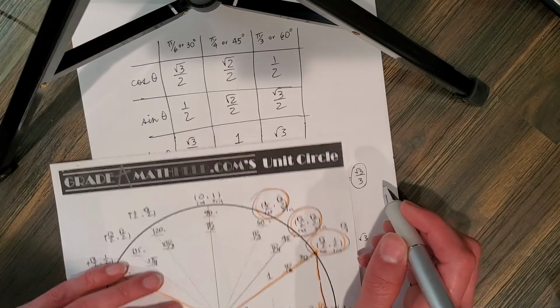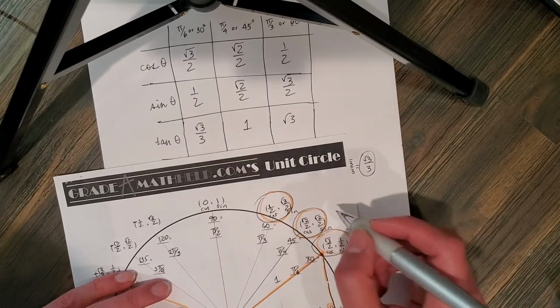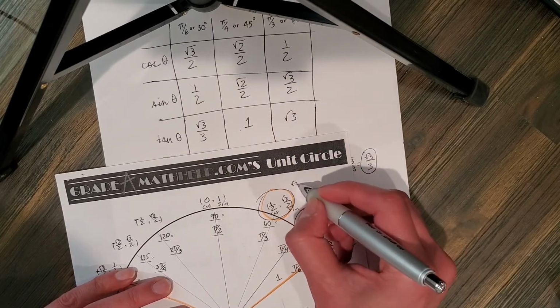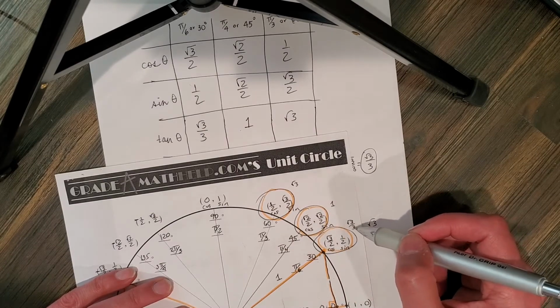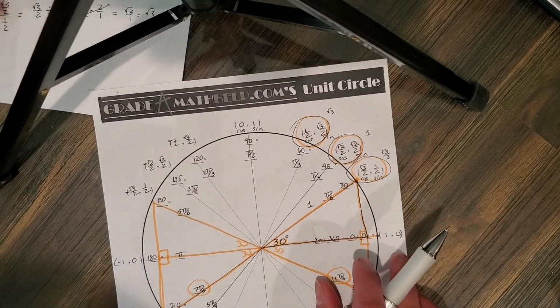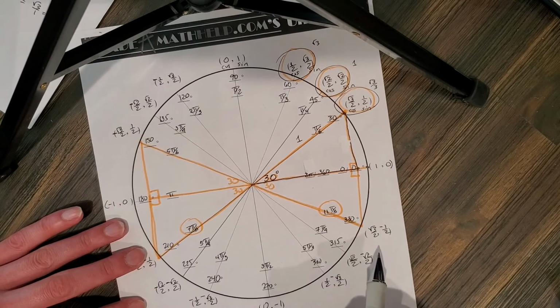Okay? That's for tangent. What about for the 45 degree one? Well, we did it right here. It's going to be 1. And then right here, it'll be just radical 3. That's for the 60 degree. Okay, so I just wrote it outside of each one. That's going to be the tangent. Okay, so now watch this. Okay, now I can go ahead and use these 3 to fill out all the rest of the unit circles.